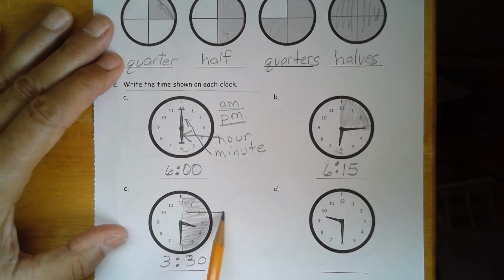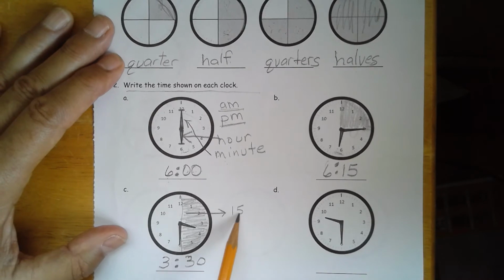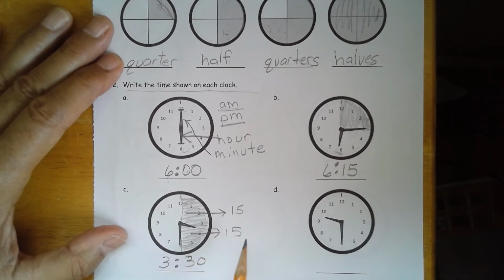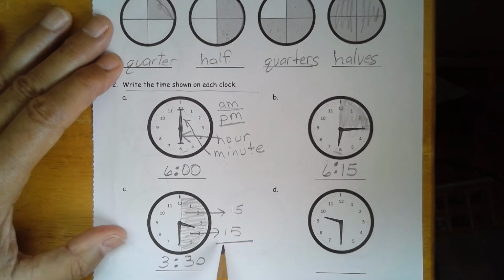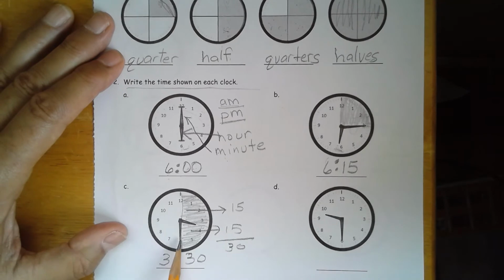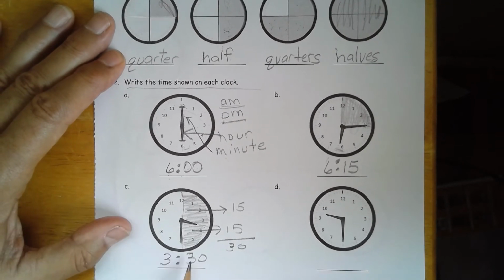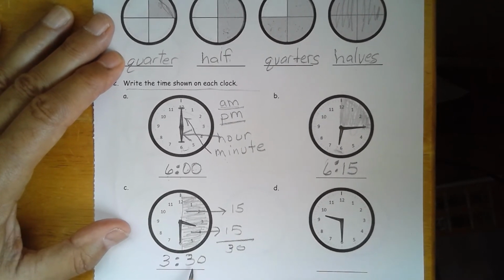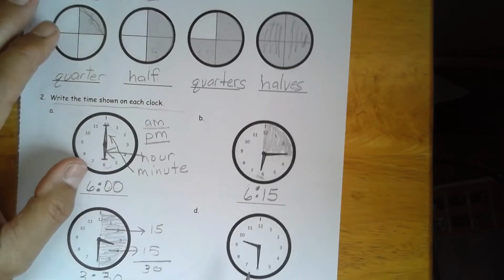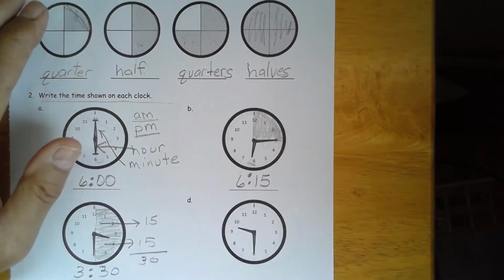Remember, this 1/4 is 15 minutes, and this 1/4 that's shaded in is 15 minutes. So 15 plus 15 equals 30. So the time on this clock is showing 3:30, either AM or PM. We're not worried about that right now. Let's go to clock D.